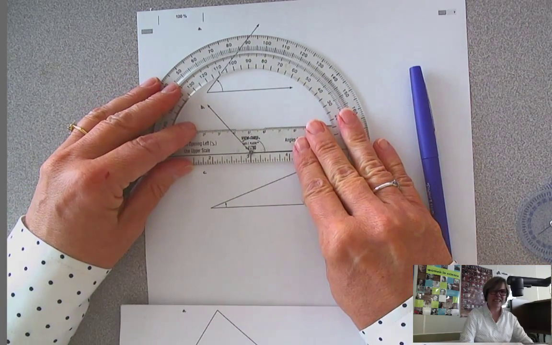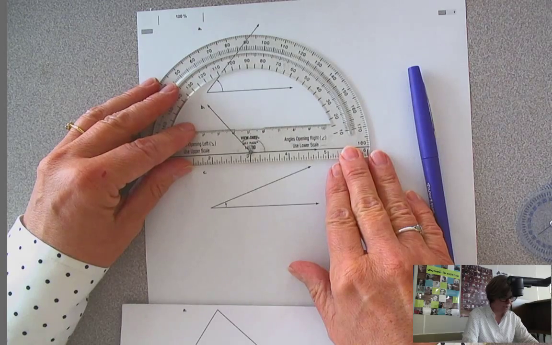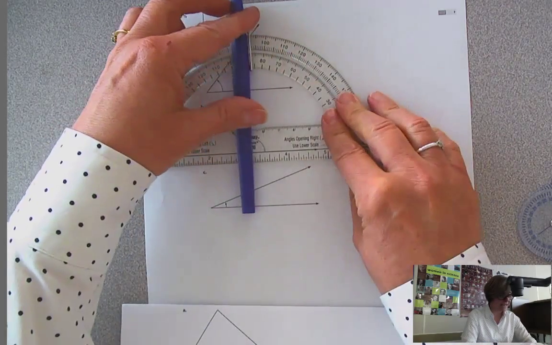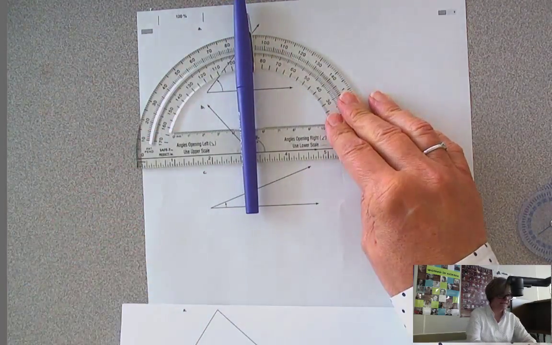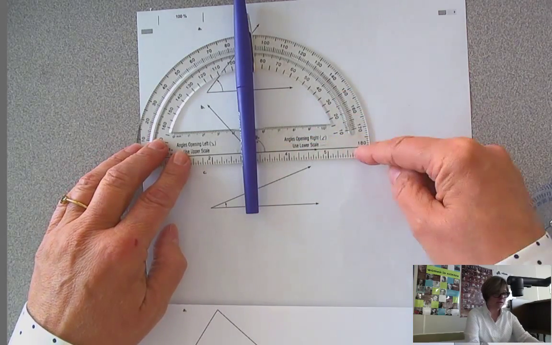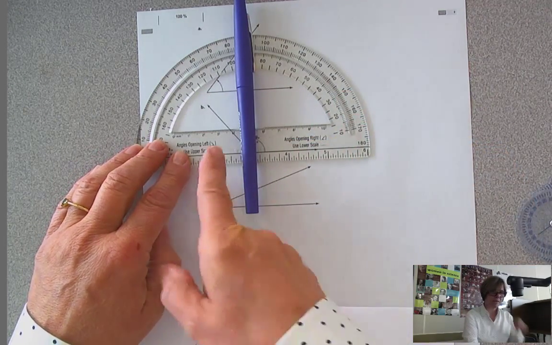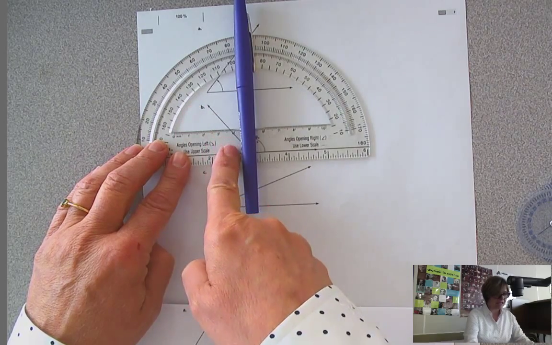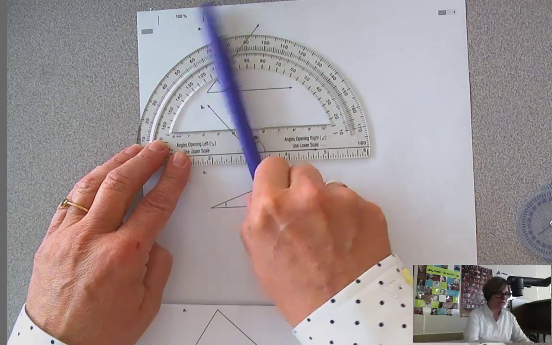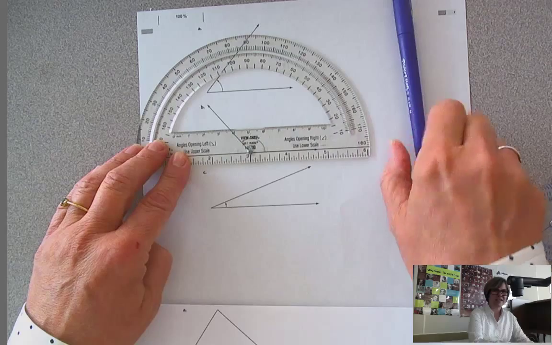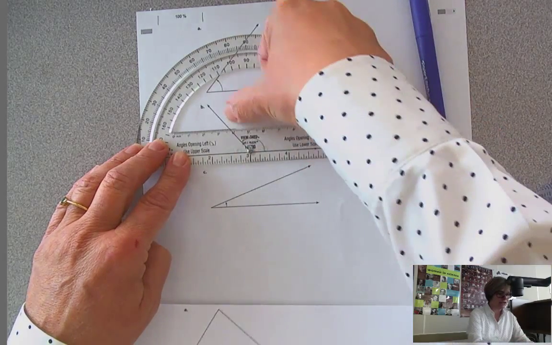Here's the angle. I'm going to line it up, vertex again, and in this case, here's my 90 degrees right here, if you look at where the pen is, and I've lined it here, there's 90 degrees. So we can see that this angle is going past 90 degrees.